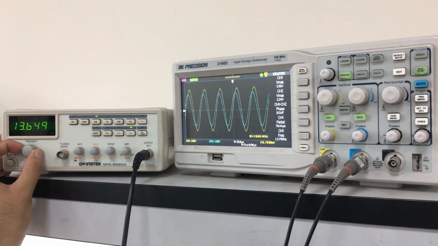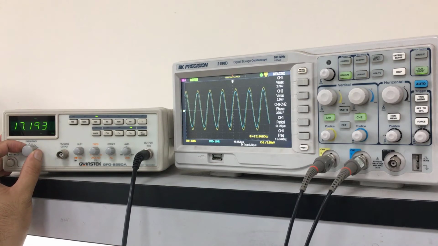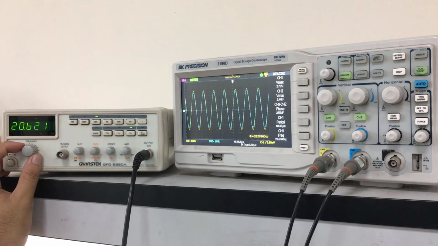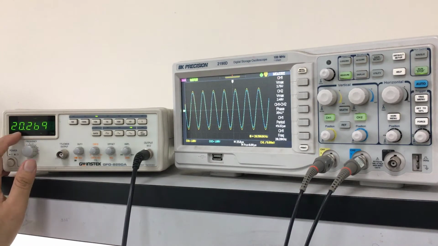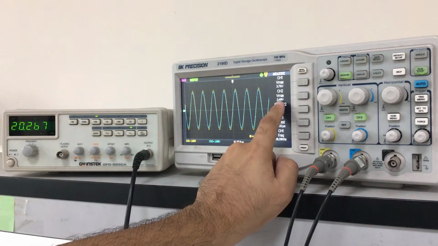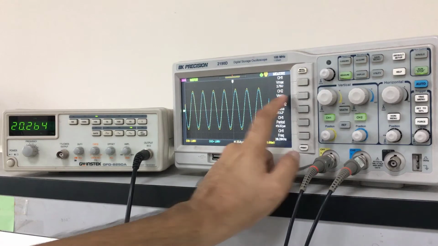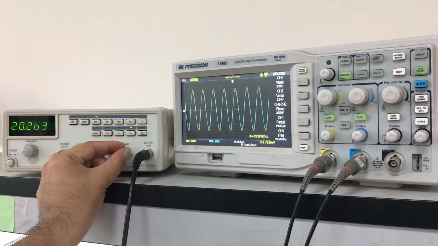Next we move on to our next reading, which is at 20 kHz. So at 20 kHz our output is 2.48. However, we see that the amplitude has dropped again, so we should readjust it to 3 volt.